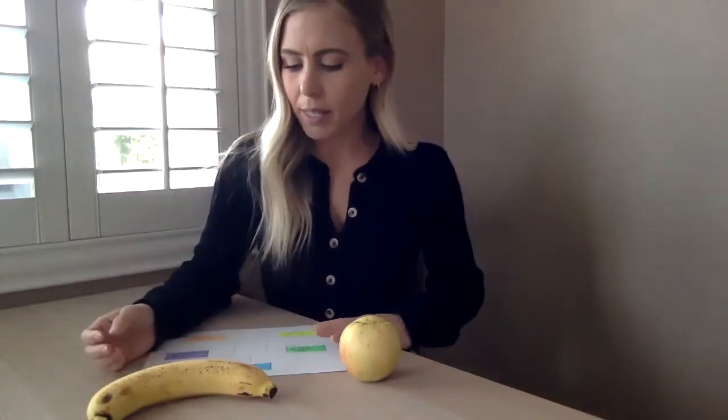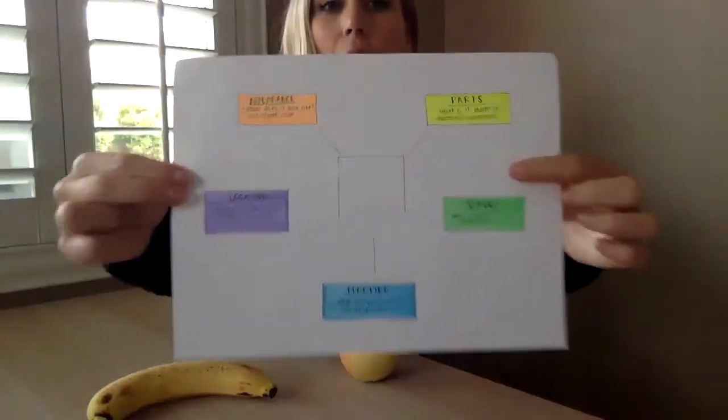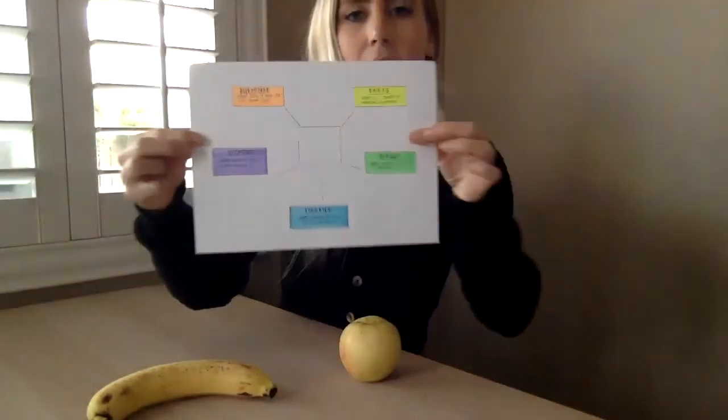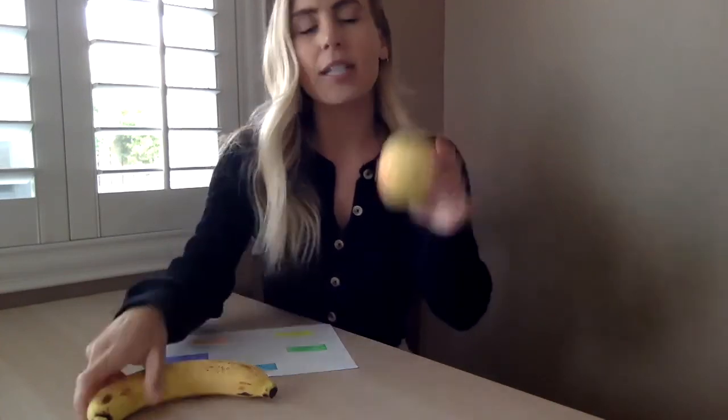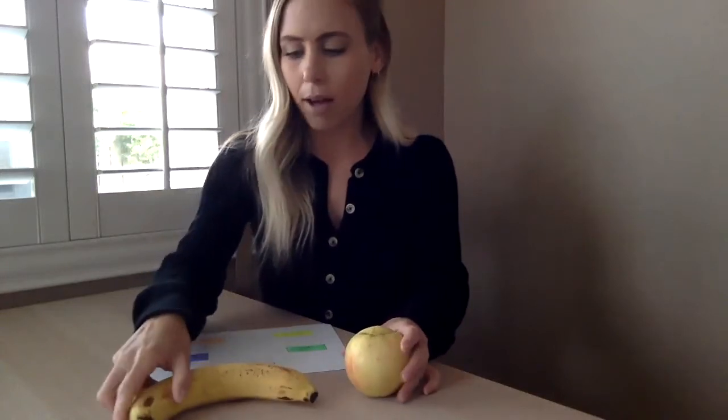Okay, what makes them the same? Remember, we can use our word map and we can talk about the different areas that they may be the same. What do you think? Good, they're in the same category or the same group. An apple is a fruit and a banana is a fruit. That makes them the same, huh?